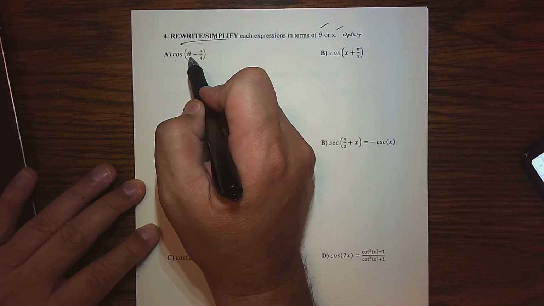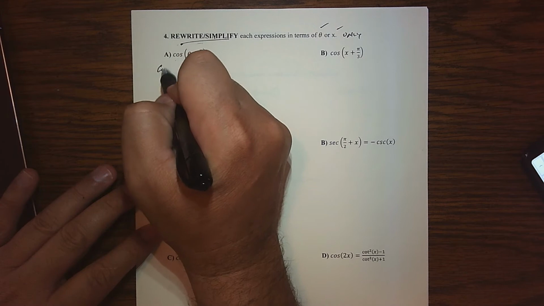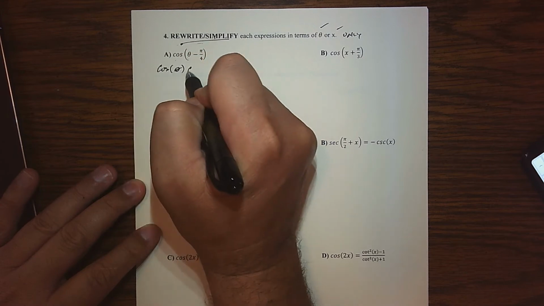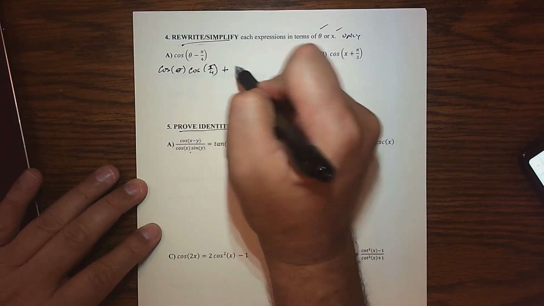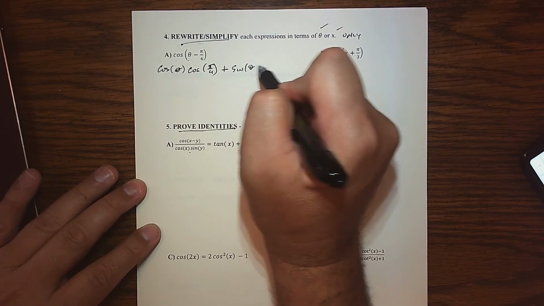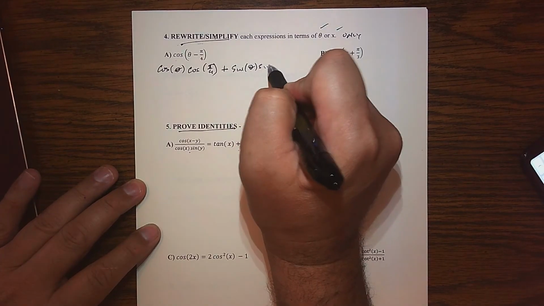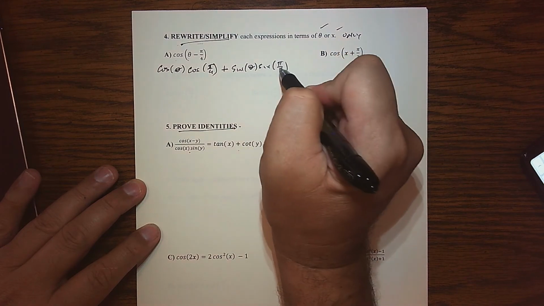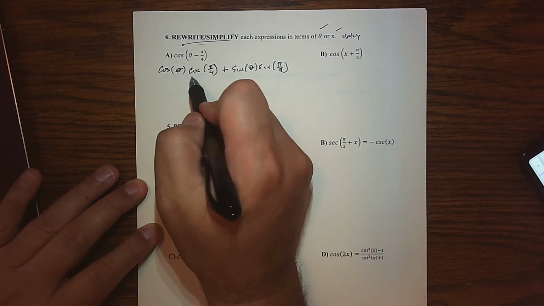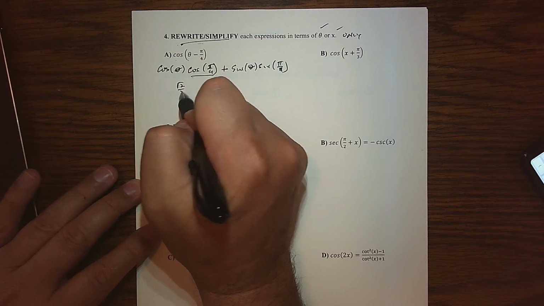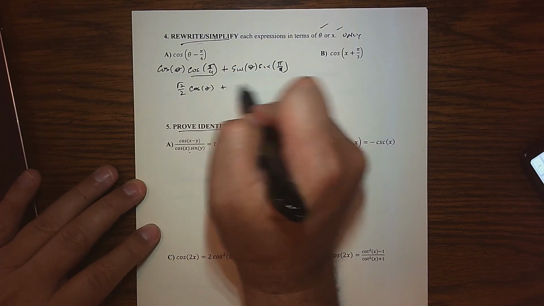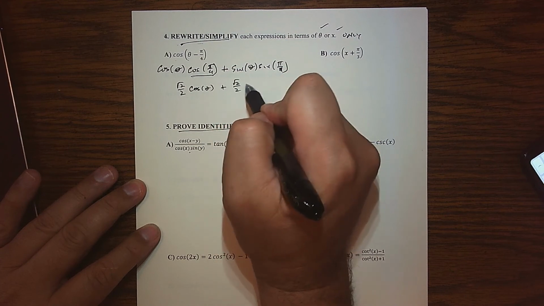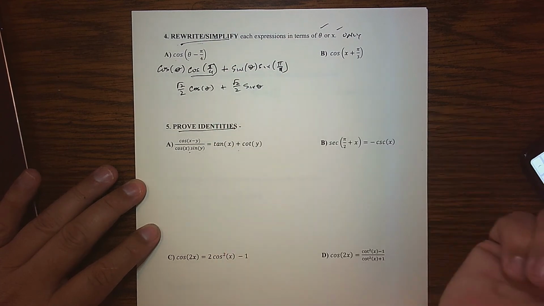What do we know about the cosine of a difference? Well, that's the cosine of the first angle, cosine of the second angle, plus the sine of the first angle and the sine of the second angle. And so cleaning this up, we're talking about the square root of 2 over 2 cosine of theta. That's also the square root of 2 over 2 times the sine of theta.